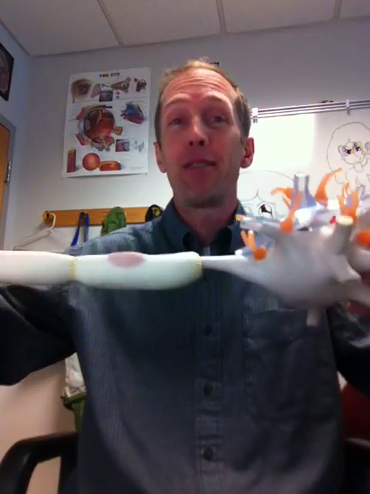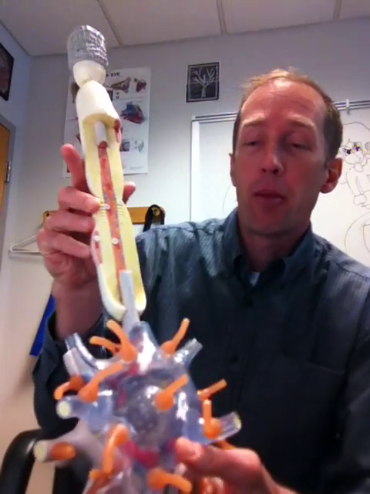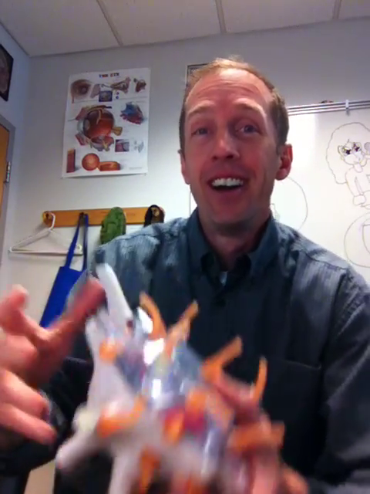Hey, what we're going to do right now is go over the neuron model, which I happen to have right in front of me. It's big. It's kind of falling apart, so hopefully it won't. Got the neuron model here. I'm taking the axon off for a second here. This is the axon. I'm going to put it down over there.